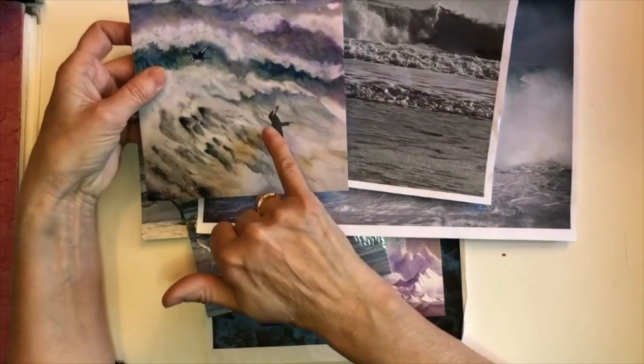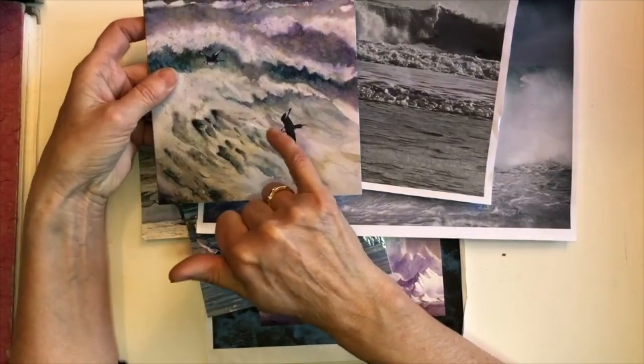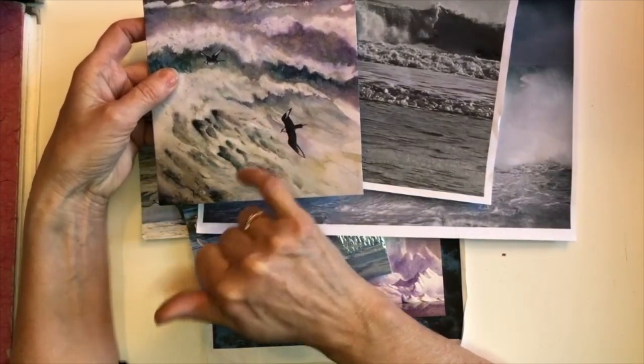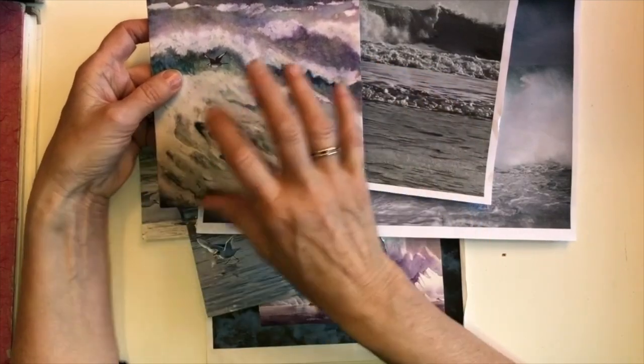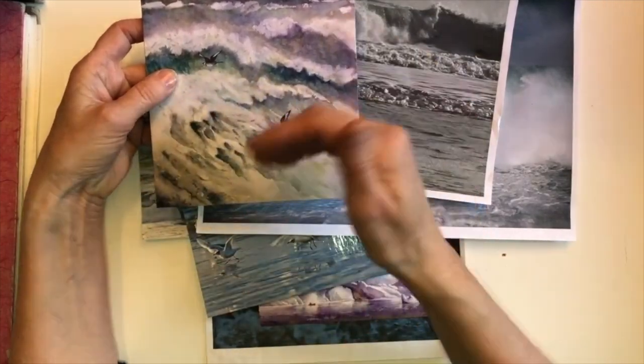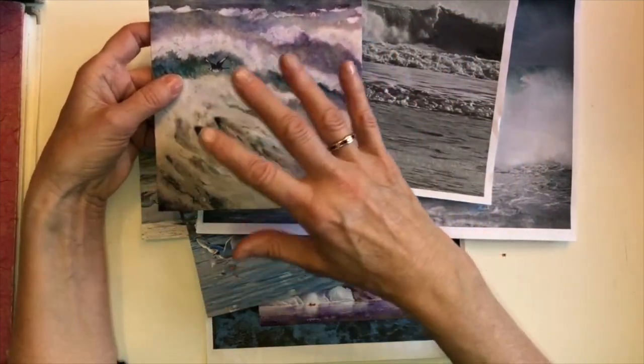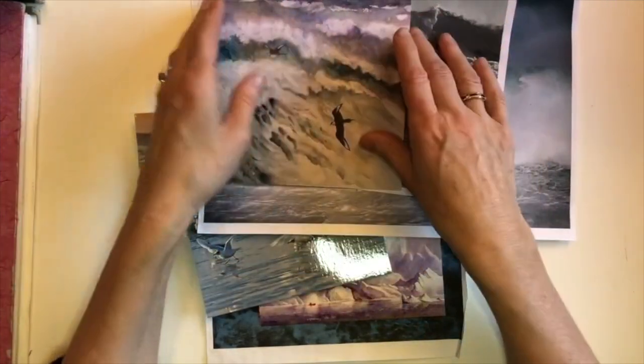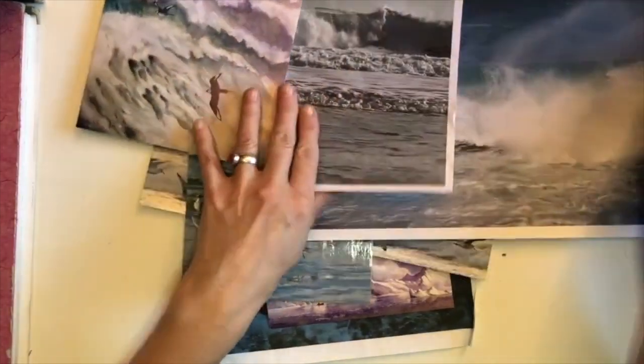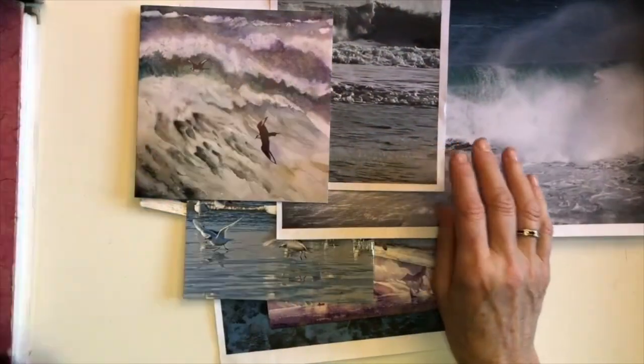But I also liked the fact that the bird, and this is what inspired me about this particular card, is actually flying through the waves. It's not actually in the sky. It's amongst all the action. So with those three bits of reference, I painted this.